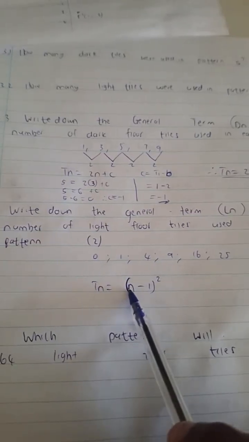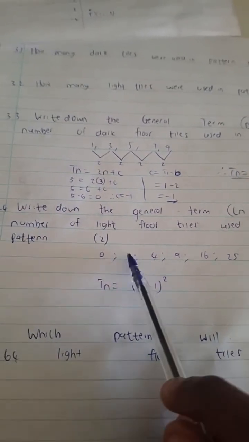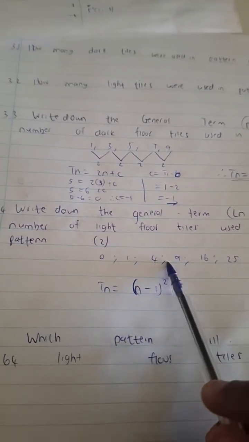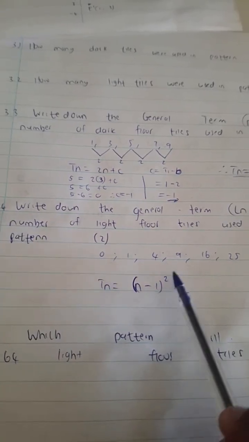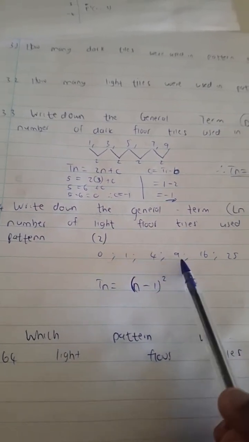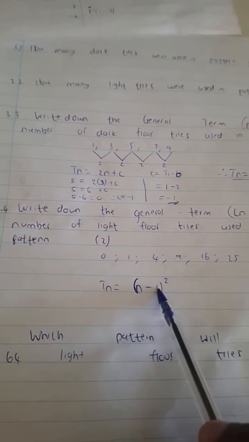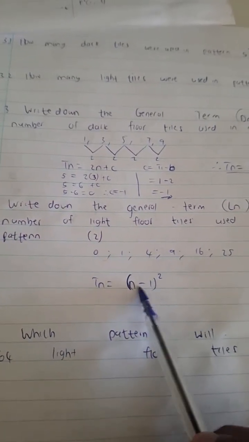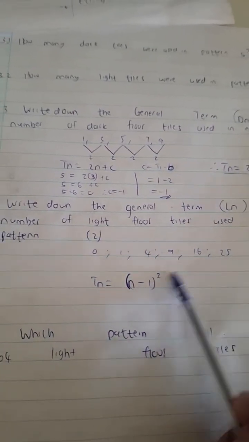Term 2: 2 minus 1 is 1. If you square 1, you get 1. Term 3: 3 minus 1 gives you 2. 2 squared gives you 4. Term 4: 4 minus 1 gives you 3. 3 squared gives you 9. 5 minus 1 gives you 4. 4 squared is 16.